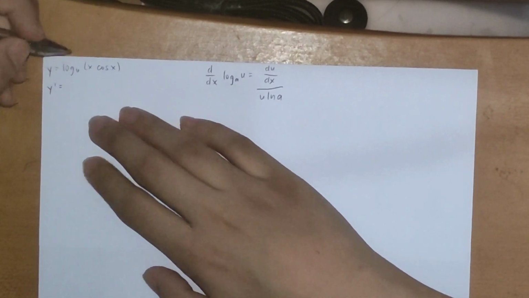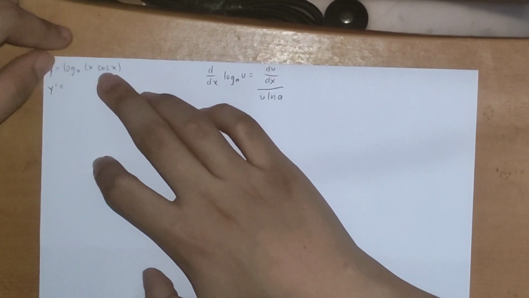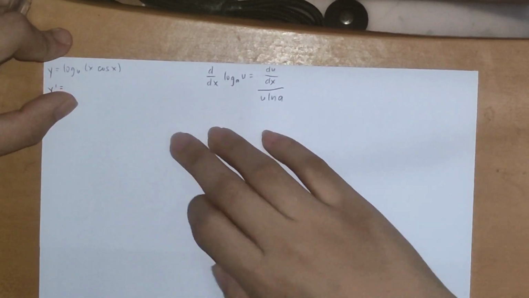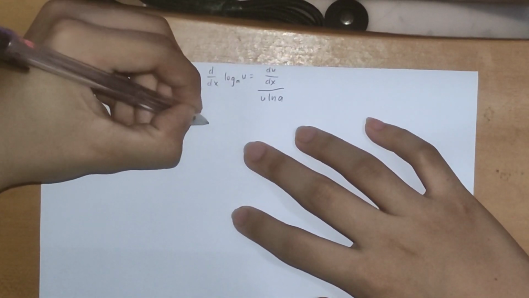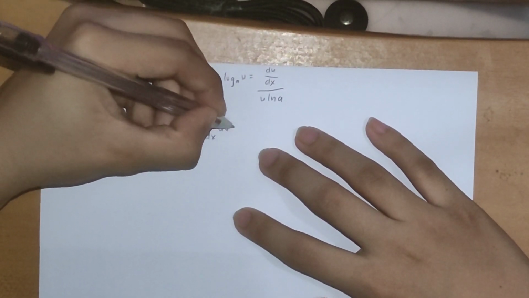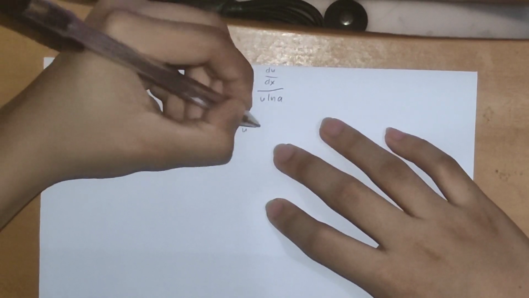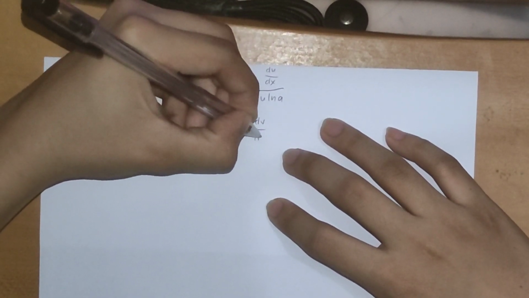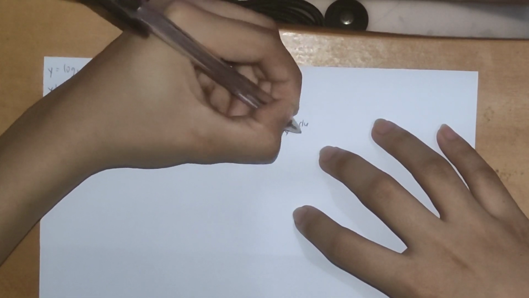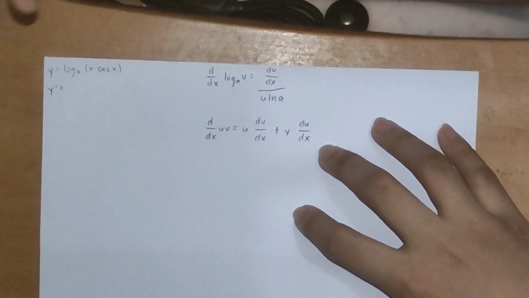Y prime, we are going to differentiate x cosine x by using the product rule, which is d over dx uv equals u dv dx plus v du dx.